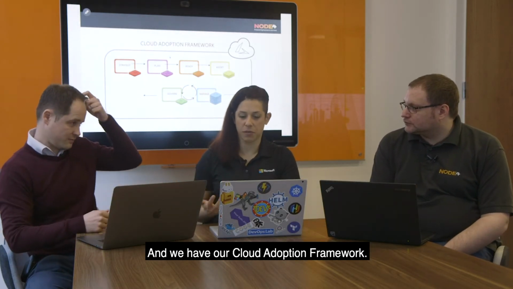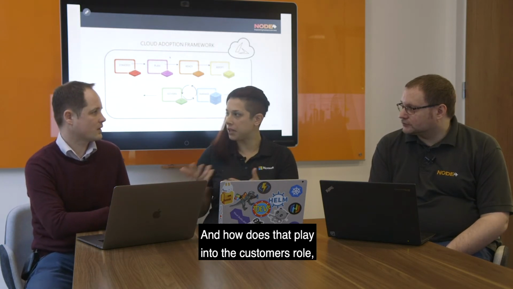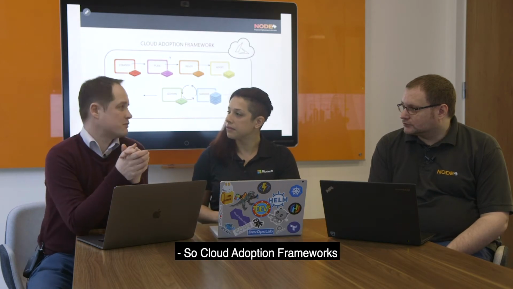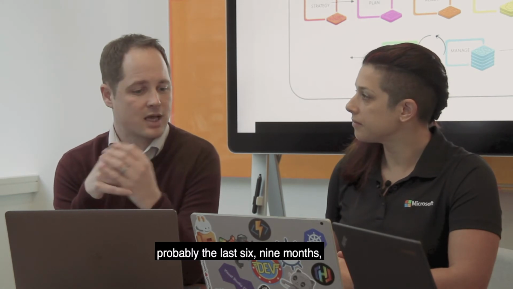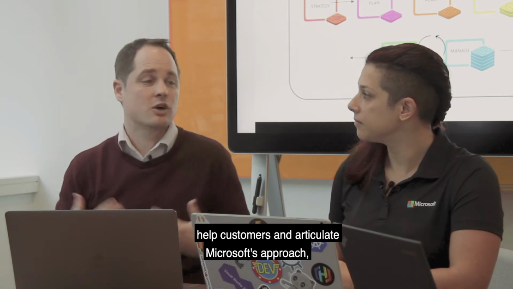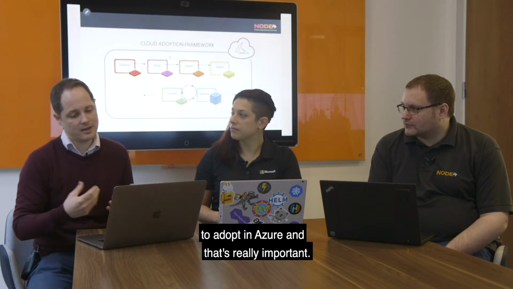So I'm a cloud advocate at Microsoft, and we have our Cloud Adoption Framework. So what exactly is your service of Cloud Adoption Framework, and how does that play into the customer's role in adopting Azure and moving to the cloud? So Cloud Adoption Framework's only come out pretty recently, probably in the last 6-9 months, and it's been a big change in terms of how we help customers and articulate Microsoft's approach to adopting Azure, and that's really important.